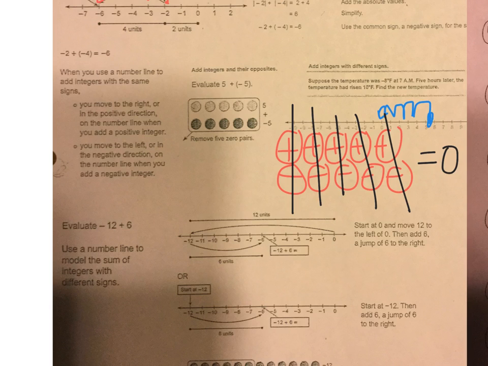All right, let's do now where we have different signs. Different signs, you find the difference. So you subtract the numbers and you keep the sign of the number that's larger. Okay, when you're thinking about the number that is larger, you're thinking about the absolute value, the distance from 0, not whether it's a negative or a positive number.